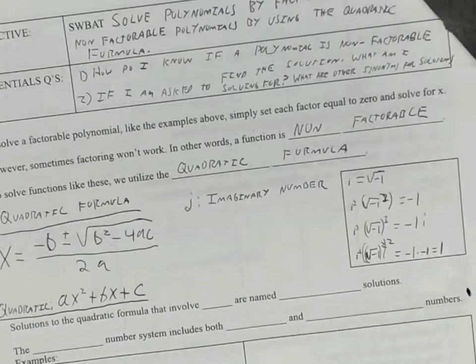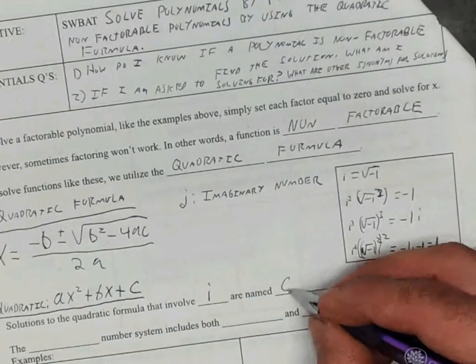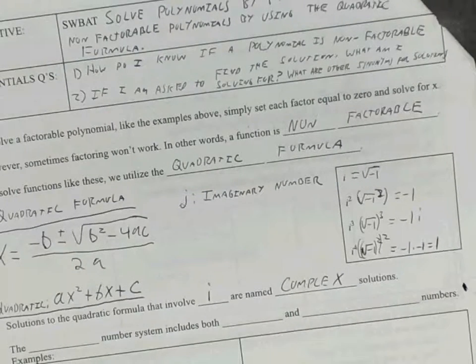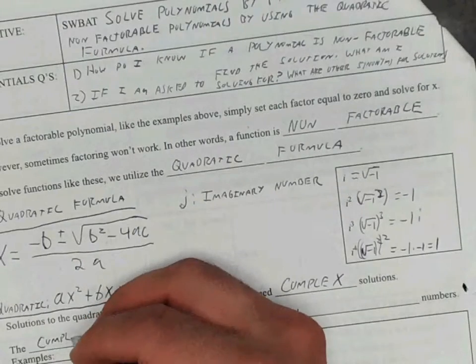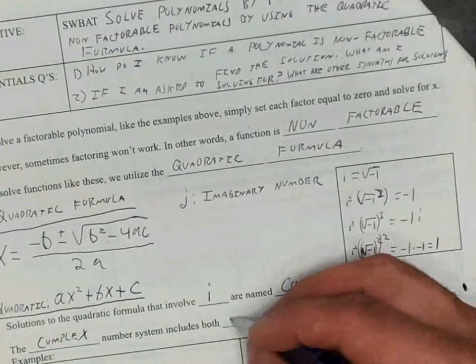All right. Solutions to the quadratic formula that involve i are named complex solutions. The complex number system includes both real and imaginary numbers.